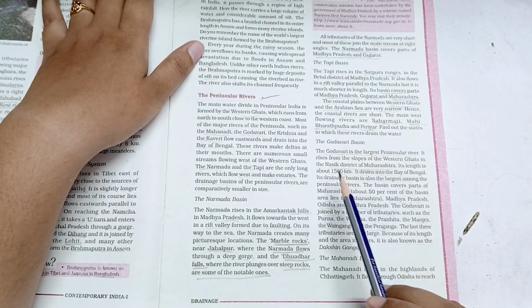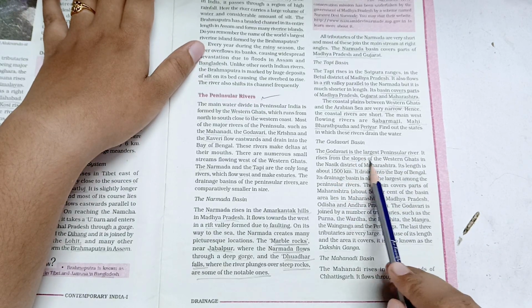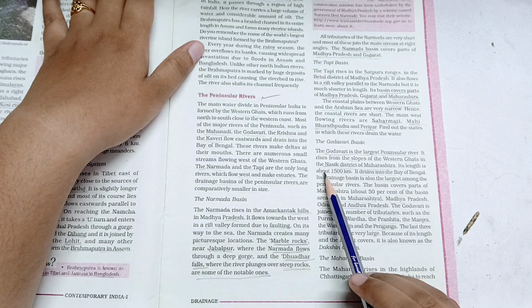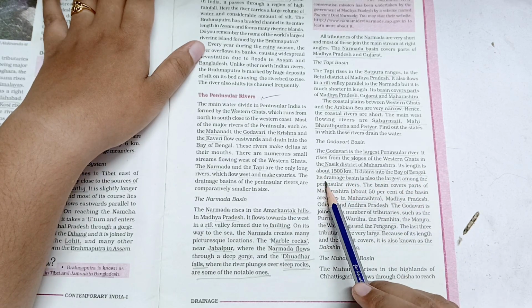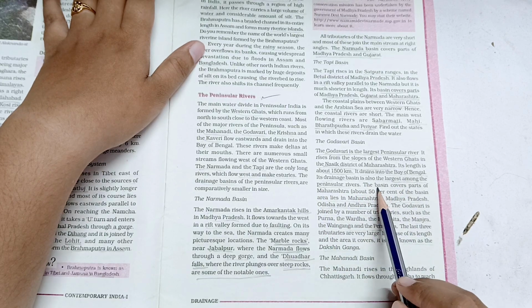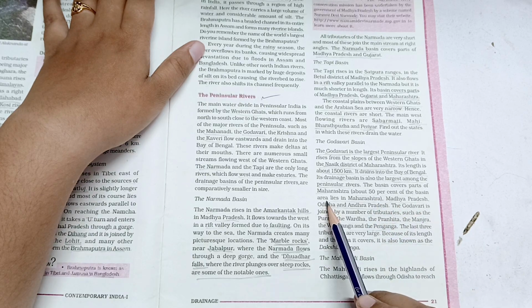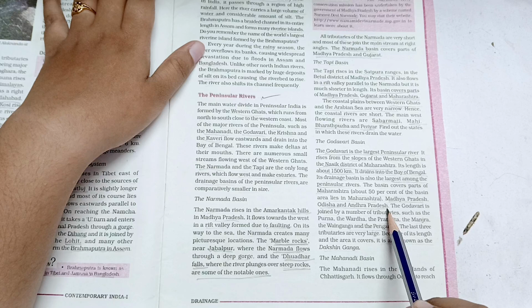The Godavari Basin. The Godavari is the largest peninsular river. It rises from the slopes of the Western Ghats in the Nasik district of Maharashtra. Its length is about 1500 km. It drains into the Bay of Bengal. Its drainage basin is also the largest among the peninsular rivers. The basin covers part of Maharashtra. About 50% of the basin area lies in Maharashtra, Madhya Pradesh, Odisha and Andhra Pradesh.